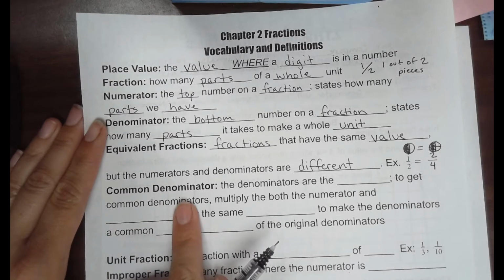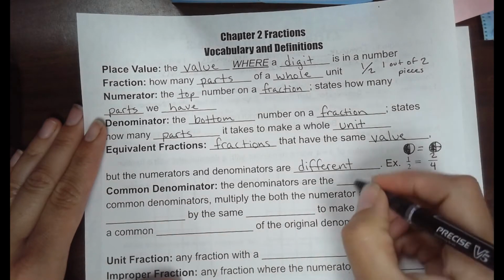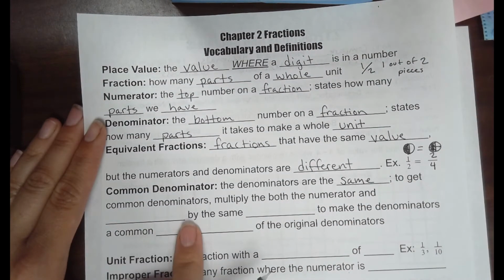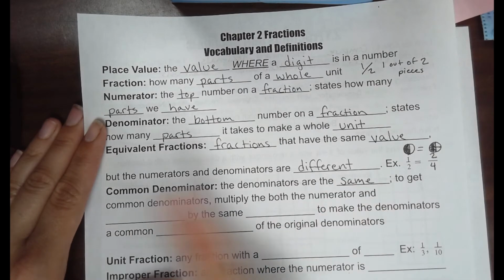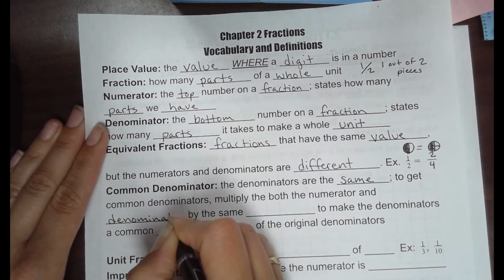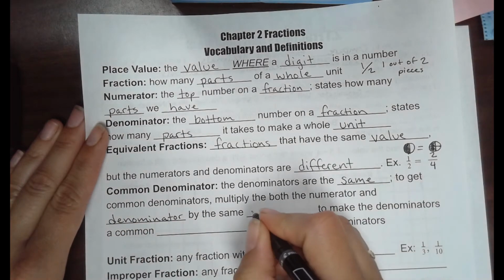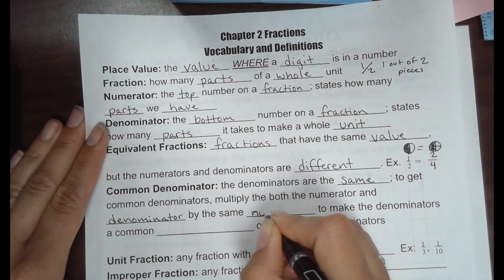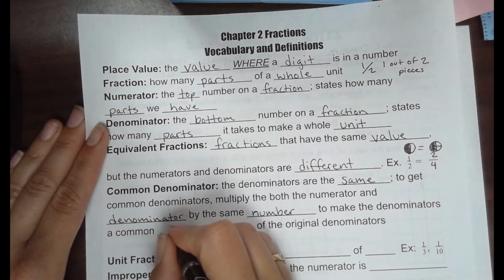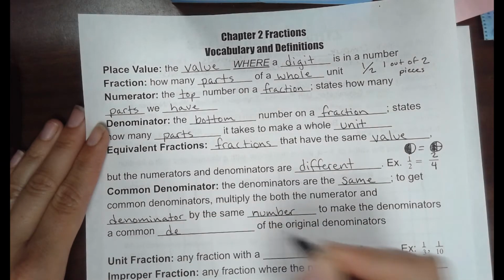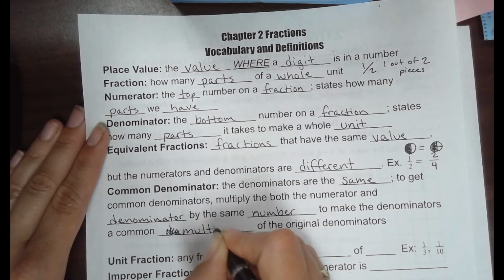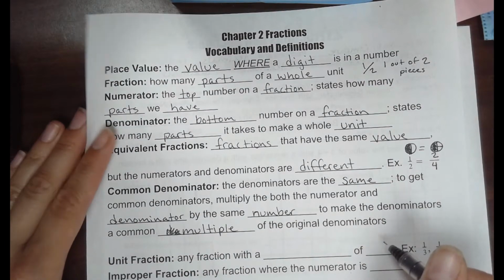Now a common denominator. The denominators are the same. To get common denominators, you multiply both the numerator and the denominator by the same number to make the denominators a common denominator. Or a common multiple, sorry, that's what I meant to put there. A common multiple of the original denominators.